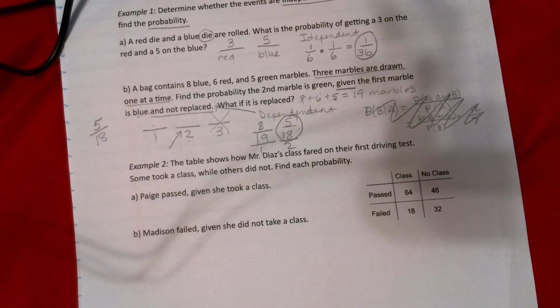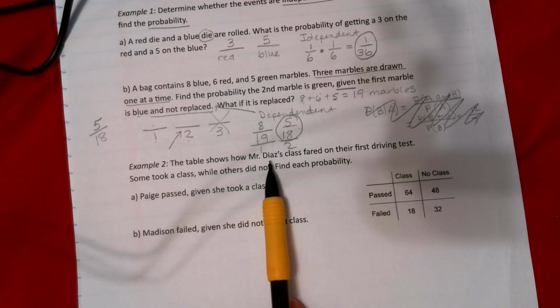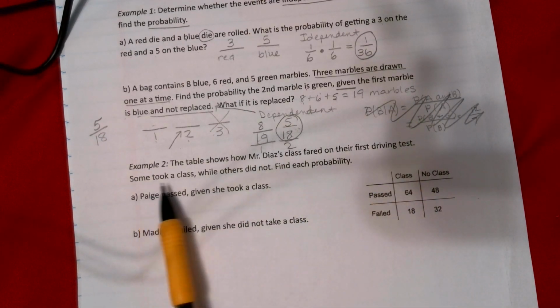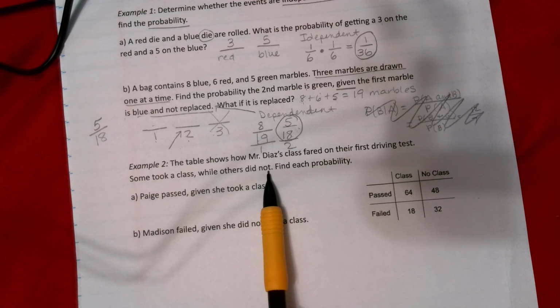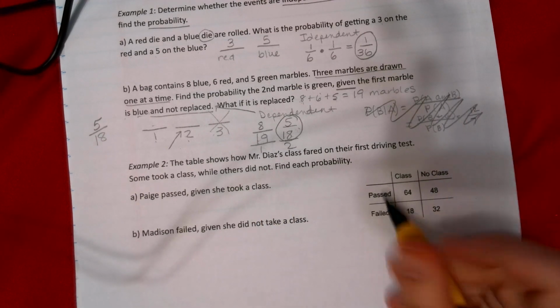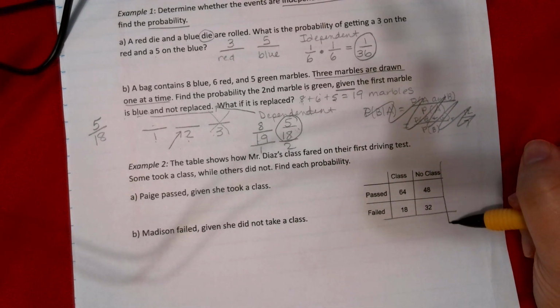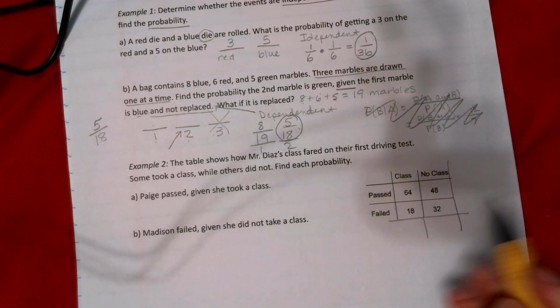Alright, example 2. This is a frequency table. It's called a two-way frequency table, because this table shows Mr. Diaz's class how they fared on their first driving test. Some took a class while others did not. Find the probability. So there's a bunch of kids, and we want to add some information to this table.